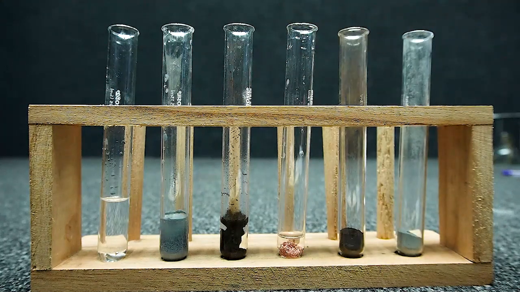So you can observe in all the 4 test tubes there is no change in the color of zinc, aluminium, iron powder or copper. It indicates that aluminium is not displaced by zinc, iron or copper.